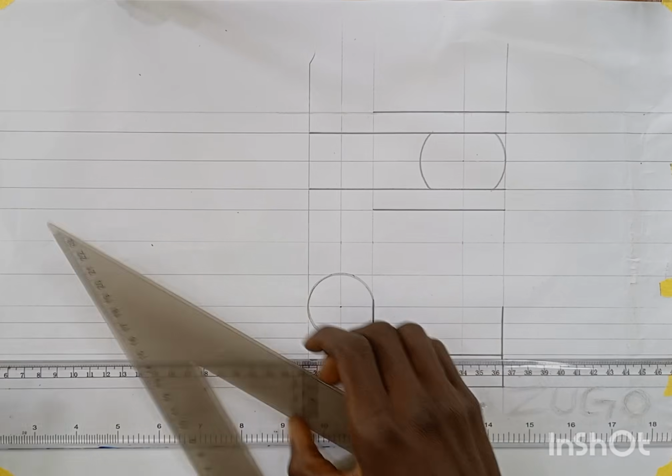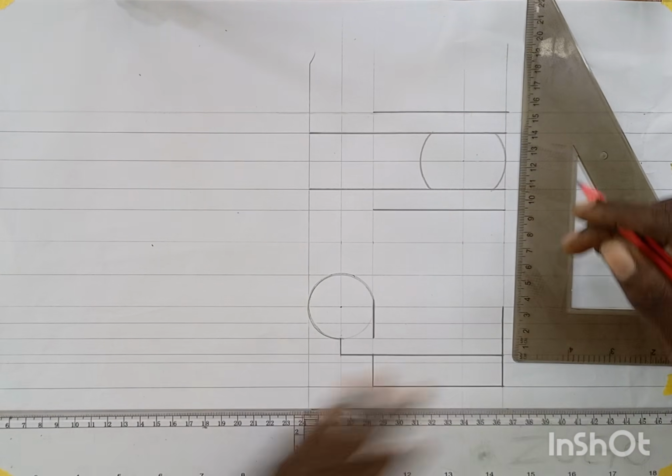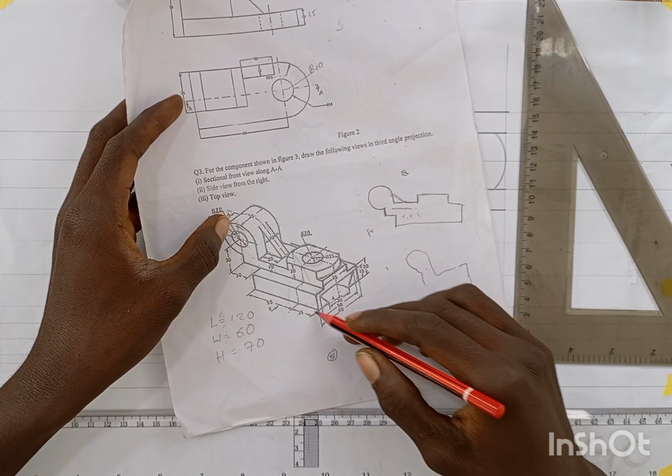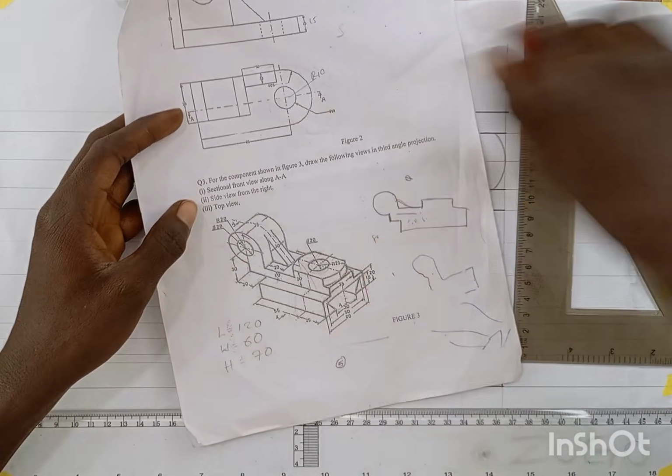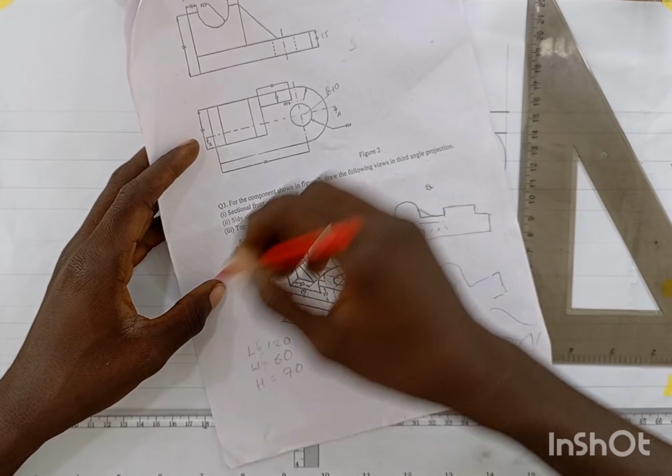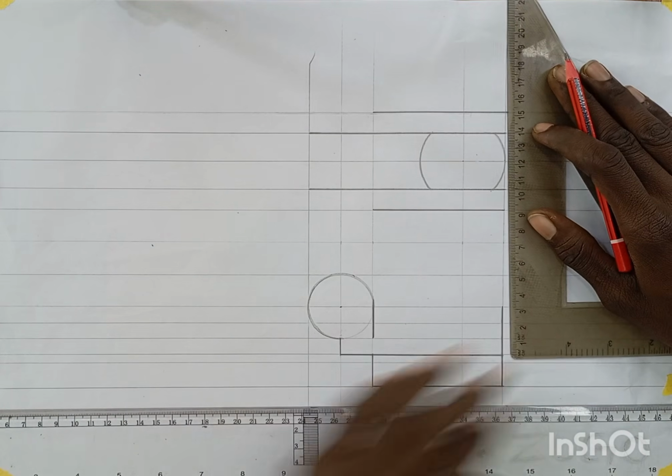Okay, now after darkening this, let's join these 2 points. And as you can see, from the top view, you are going to see a straight line passing through. You won't see those lines going up and down because you are seeing from the top. Also here, you are going to see a straight line like this. So let's join these 2 points.